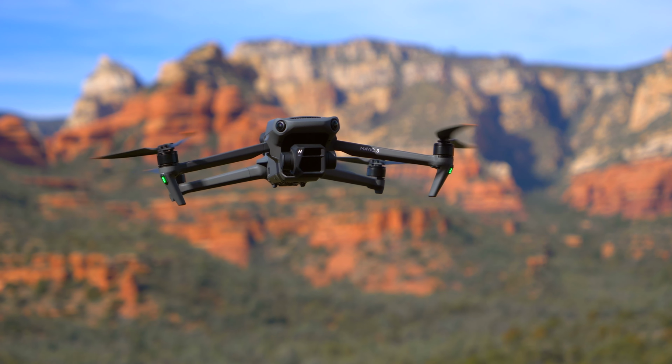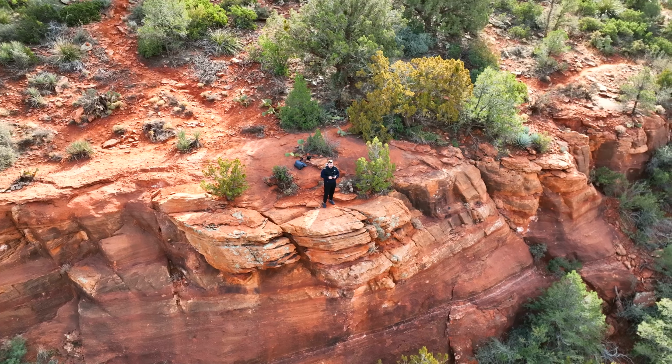The big DJI firmware is here for the Mavic 3, and I'm about to go over everything that's in the new firmware. Let's get into it.